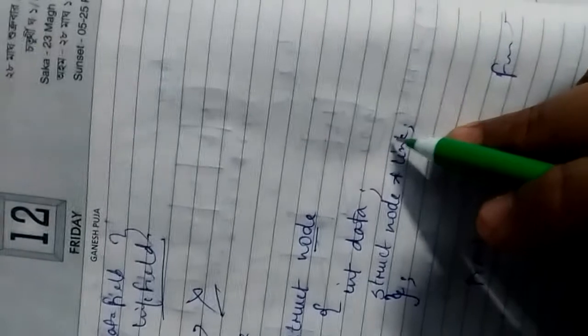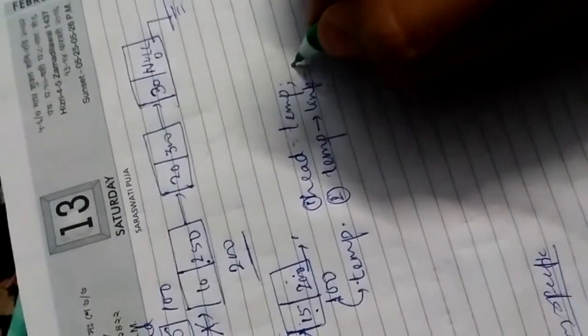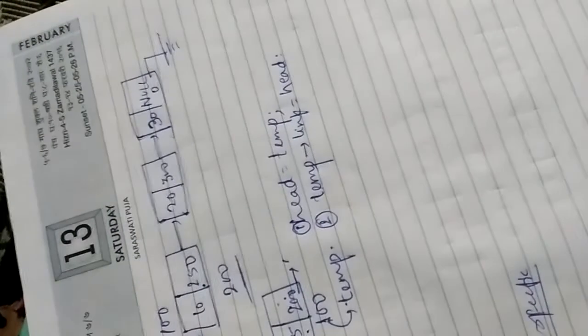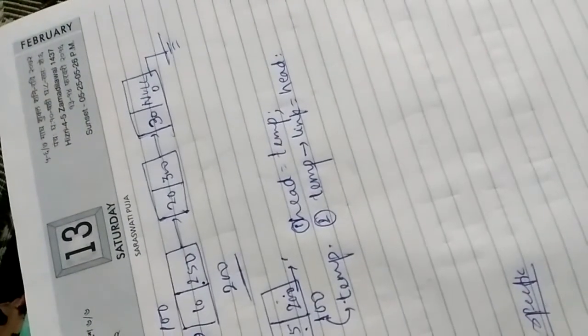We have represented the data field by data and the link part by link. So we can write temp link equals head. This is the rough sketch of insertion at the beginning.